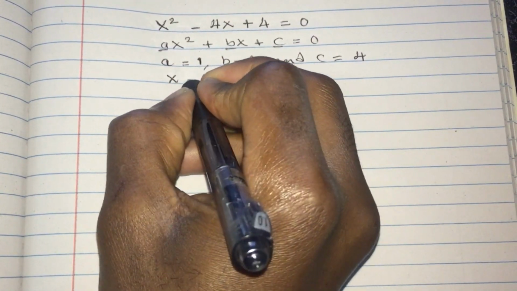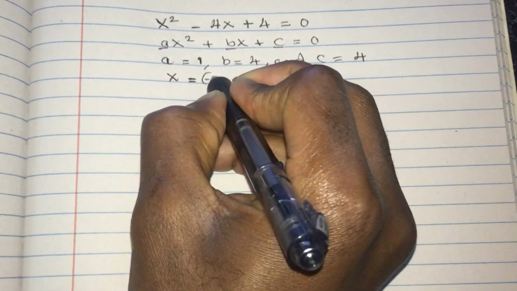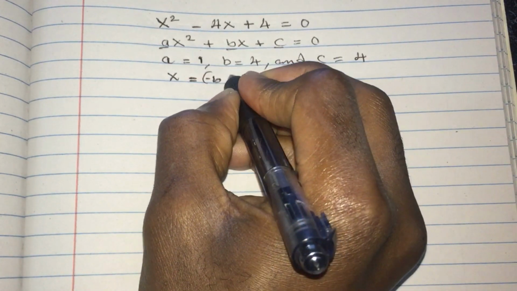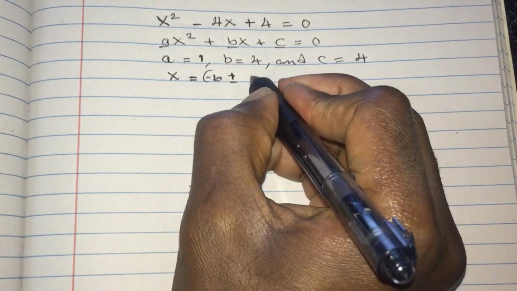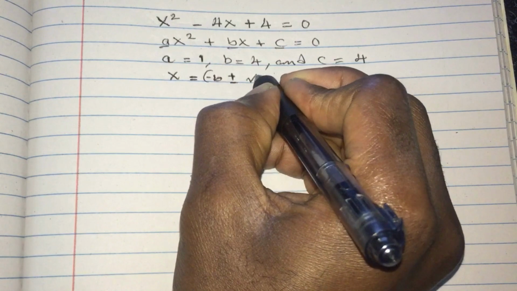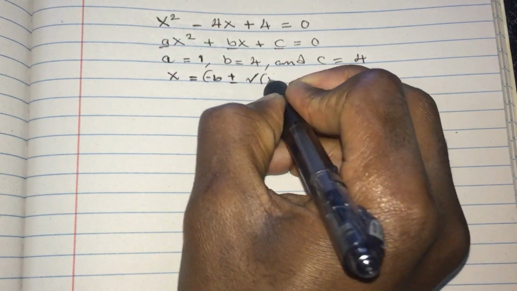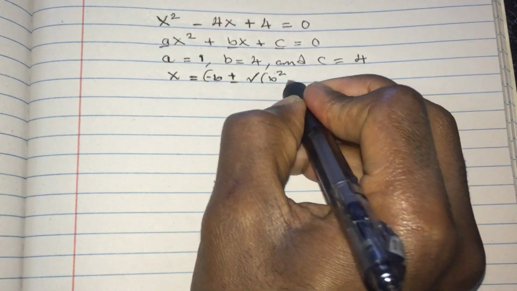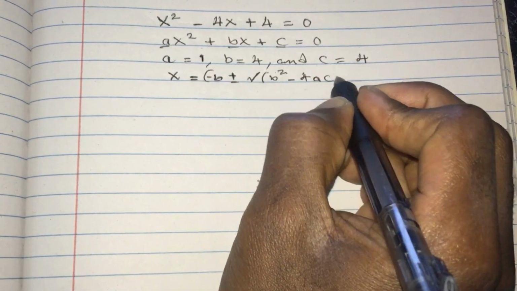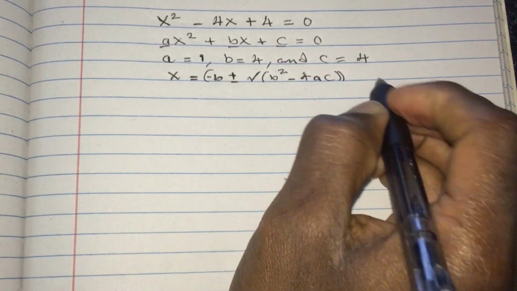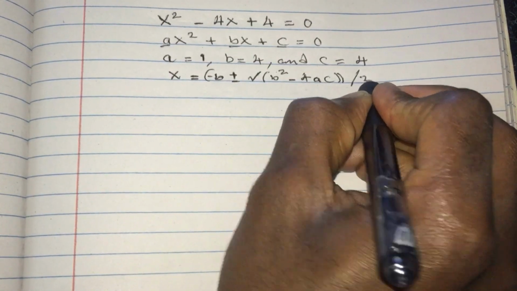x is equal to negative b plus or minus the square root of b^2 minus 4ac, all over 2a.